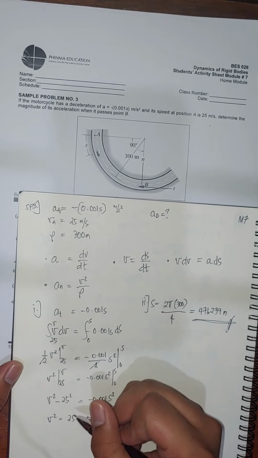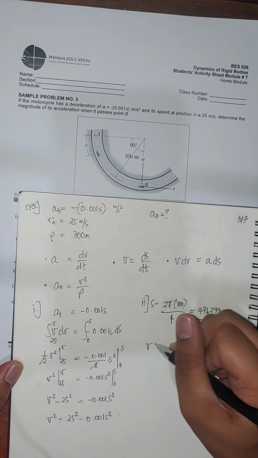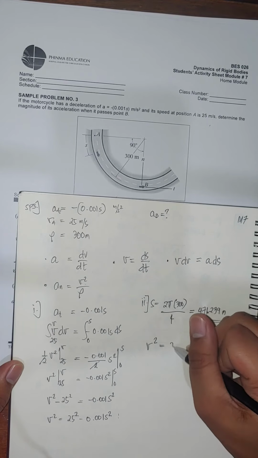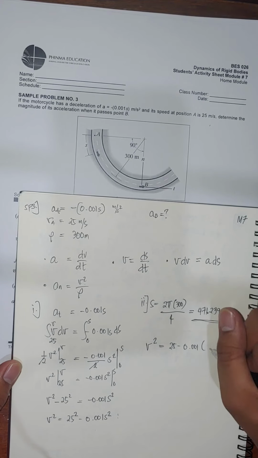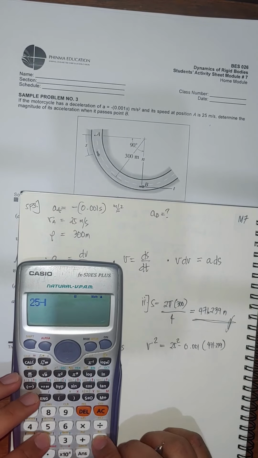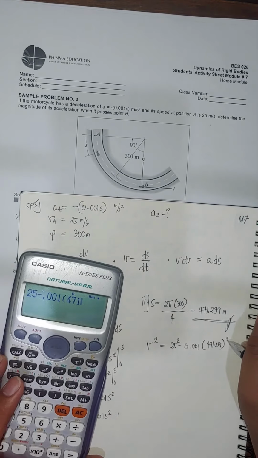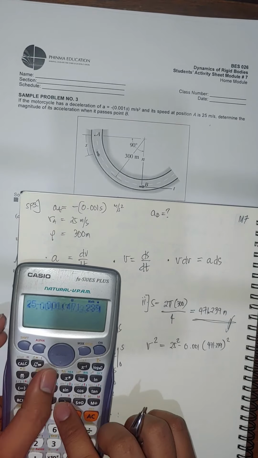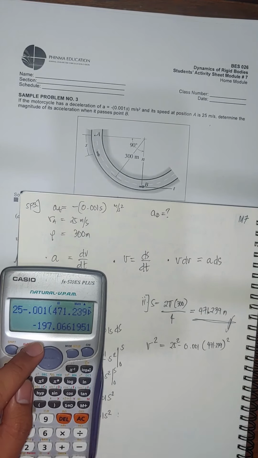We can substitute this value here. The square of the velocity is equal to 25 squared minus 0.001 times 471.239 squared.